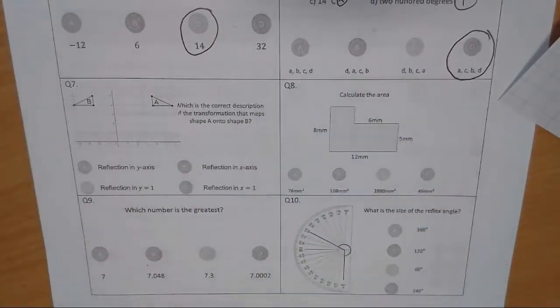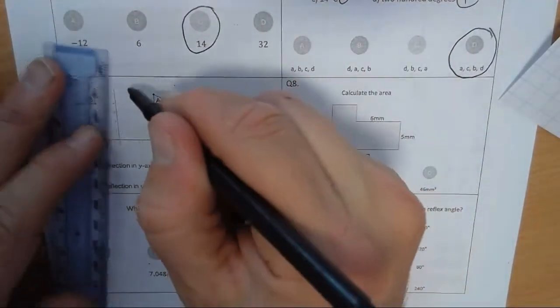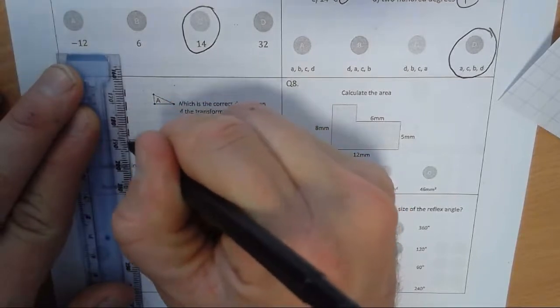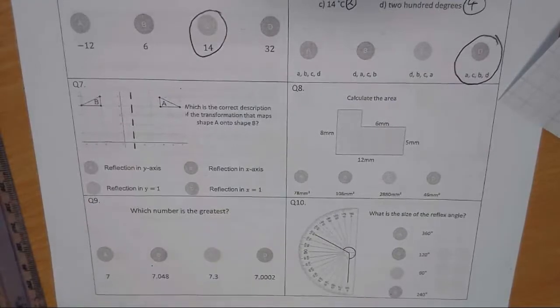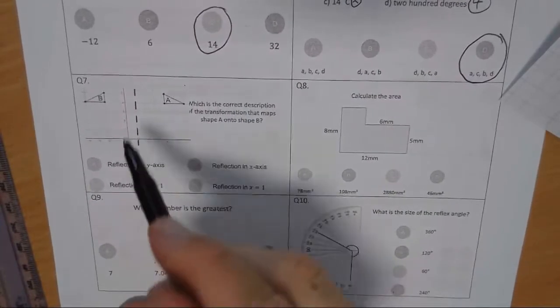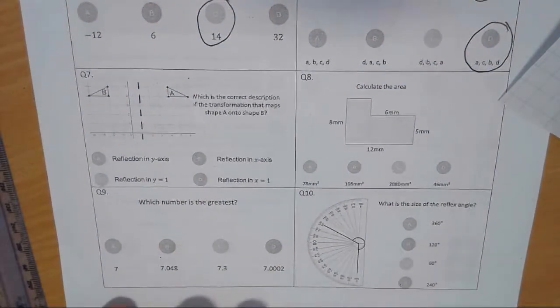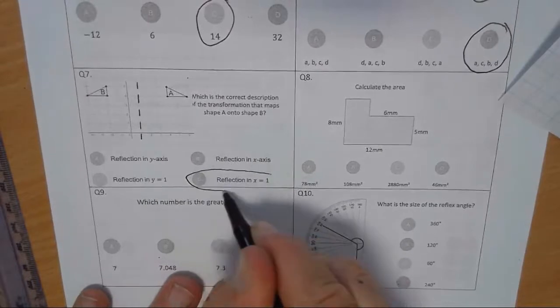Well, and you can draw on your paper for this one rather than on the piece of paper that you're using for your corrections. But it's going to be halfway in between. Now you should spot that halfway in between is just down here. That's halfway in between. So I need the equation of that line. And the equation of lines which are vertical are always x equals something. So this is x equals 1.